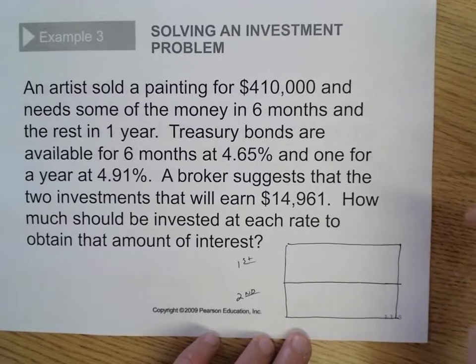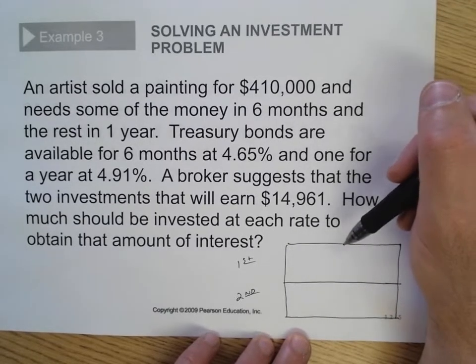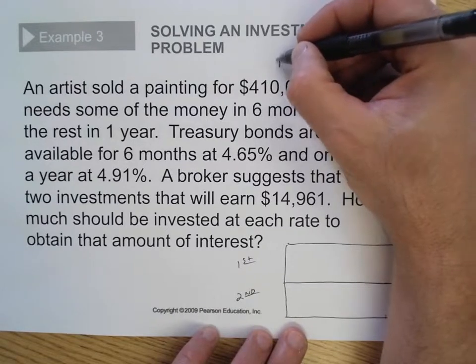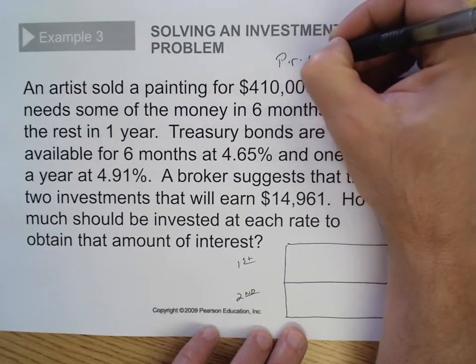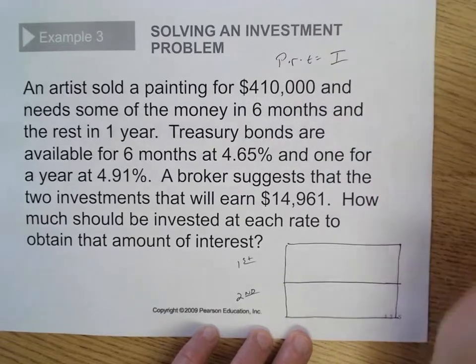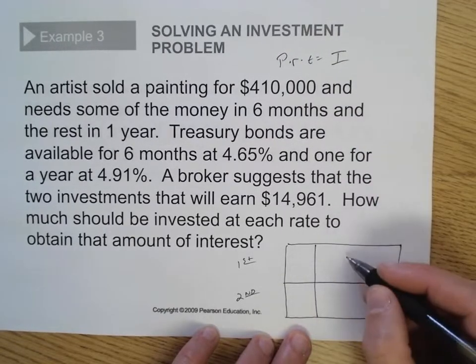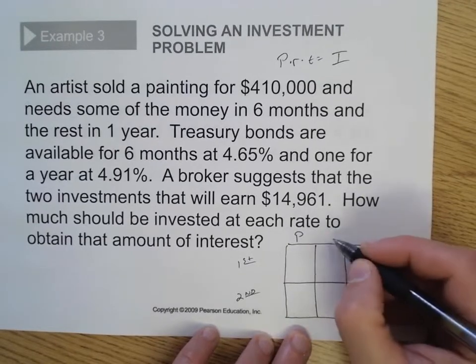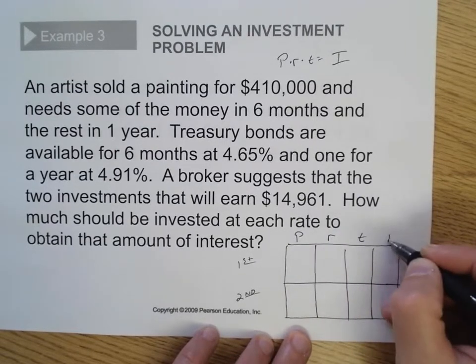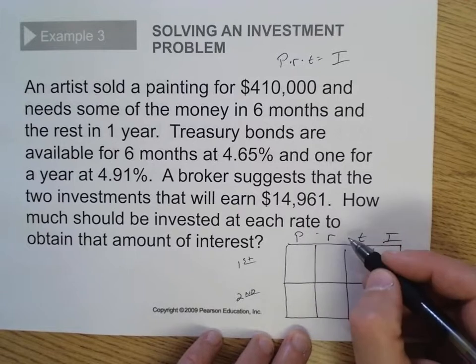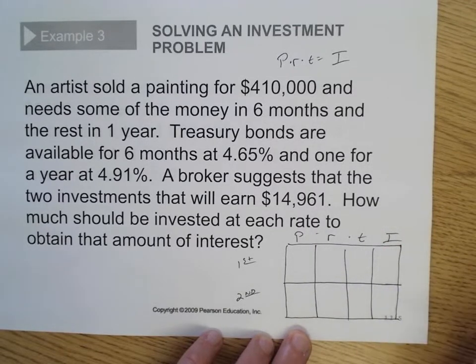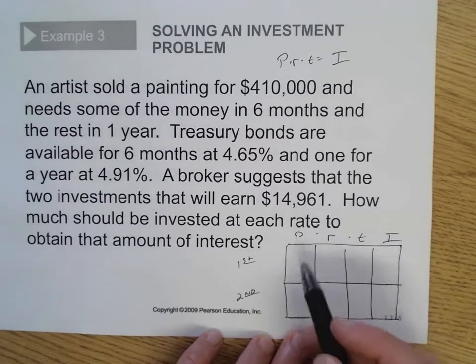In this case, we're dealing with interest, and so we're doing simple interest. The principal times the rate times time is equal to simple interest. So we're going to have 4 columns: principal, rate, time, and interest. We need to fill in the first 3 columns, and the last column, interest, is just multiplying those first 3 together.